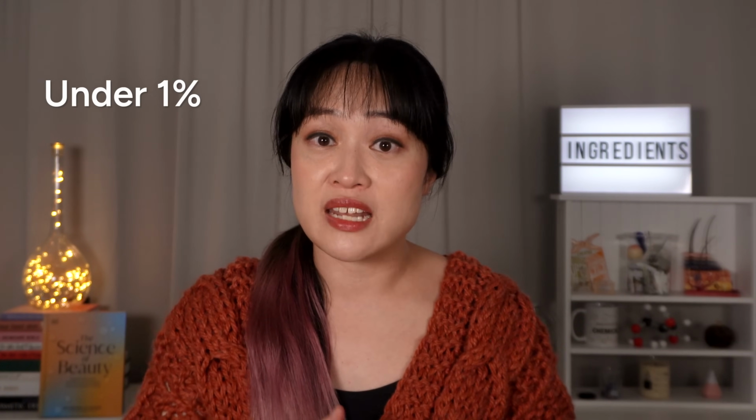And in most products, that top ingredient is going to be water. That's also sometimes listed as aqua, depending on where you live. There are a few exceptions to this order, and the most important one is that ingredients that are there at below 1% can be listed in any order.